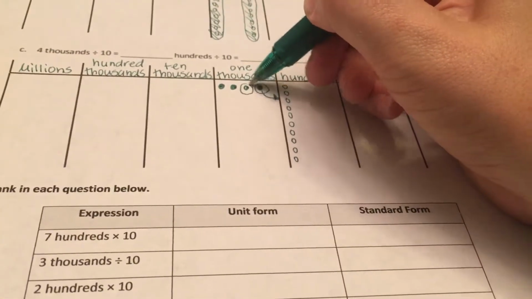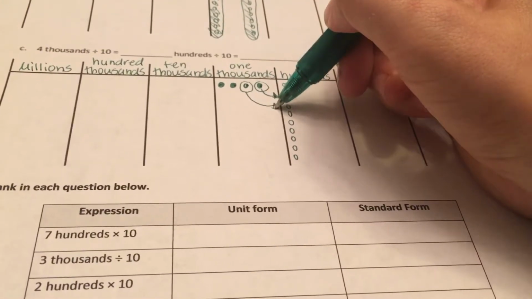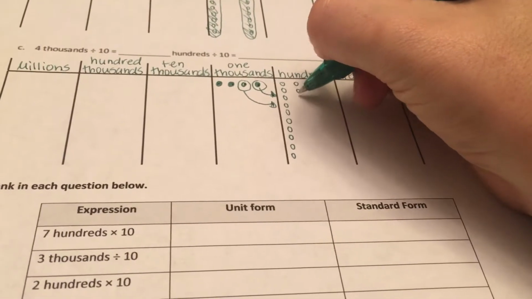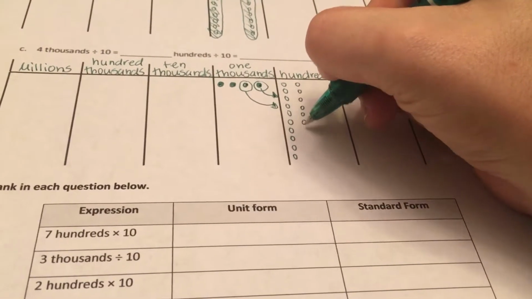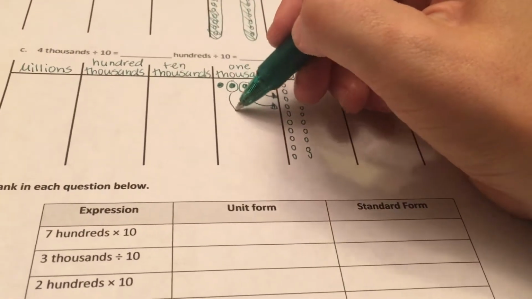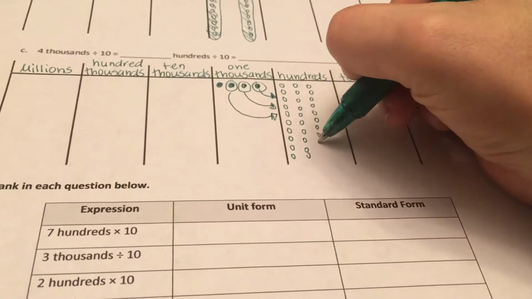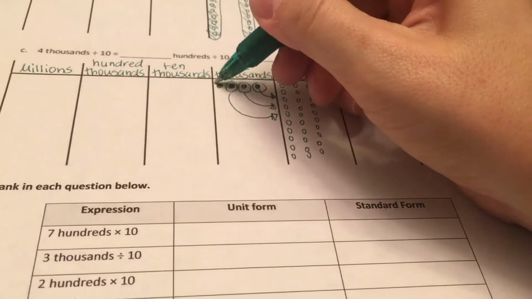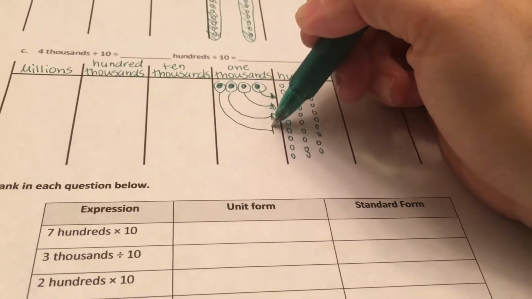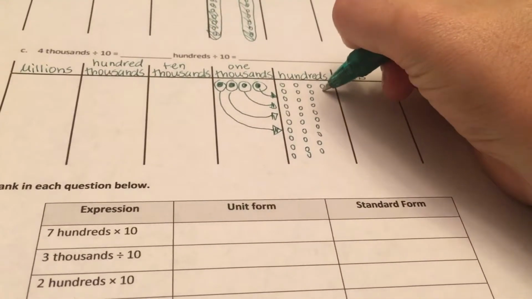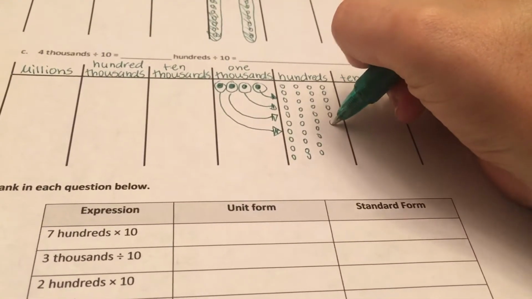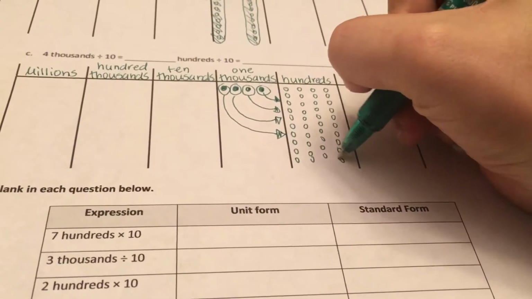Then I'm going to circle this one and regroup it over here, and do the same with the next one, and the next, and regroup our last one, each time making 10.